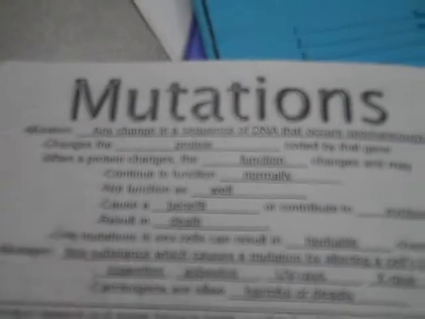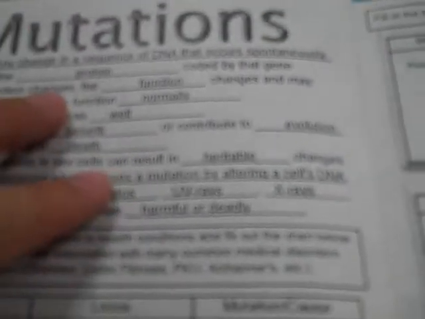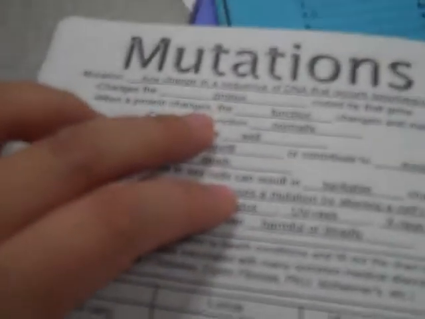We also can get mutations in this chain. For example, there are different types of mutagens like cigarettes and UV rays. Of course, UV rays can cause cancer, that kind of thing. But a mutation is a change in that sequence or blueprint of DNA, and it can change the protein.